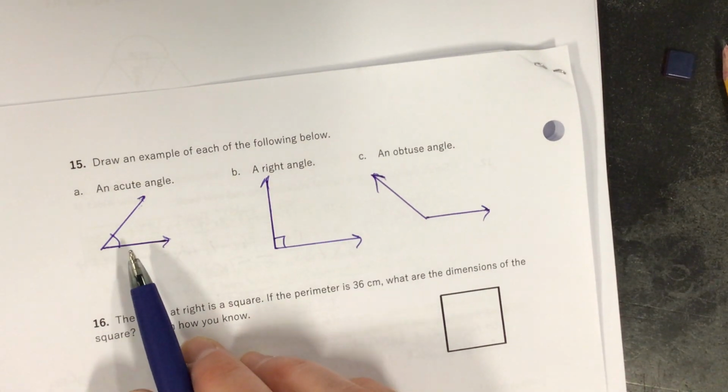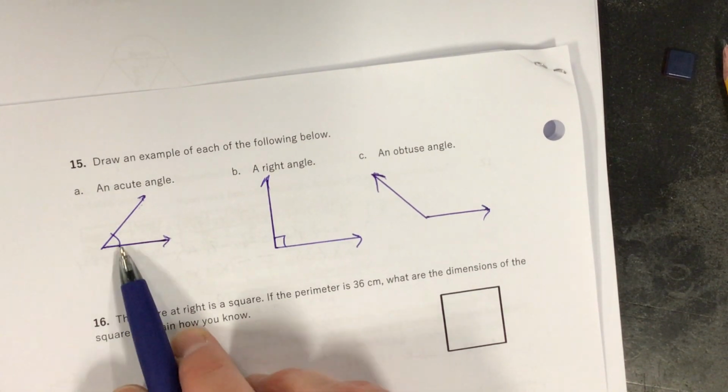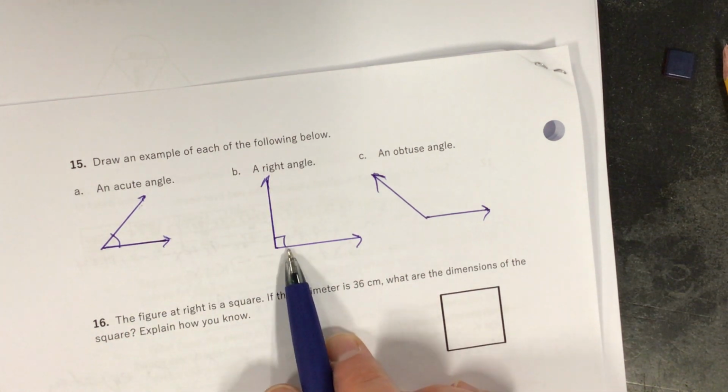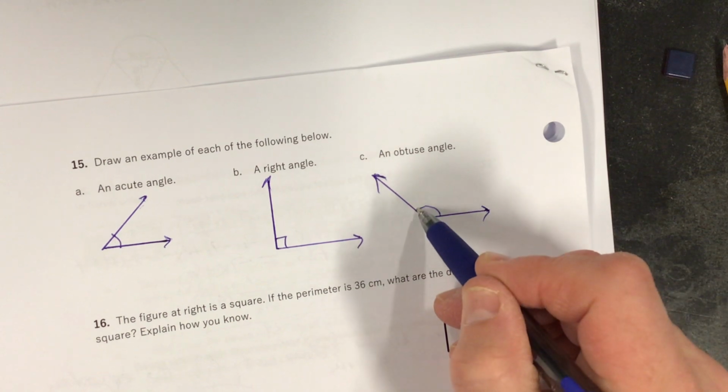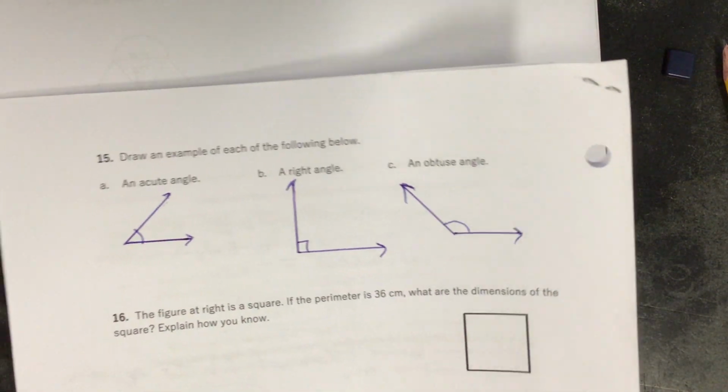Draw an acute angle. This is an acute angle. I'm using a straight edge. Less than 90 degrees. Right angle is 90 degrees. An obtuse angle is greater than 90 degrees. Okay? There you go.